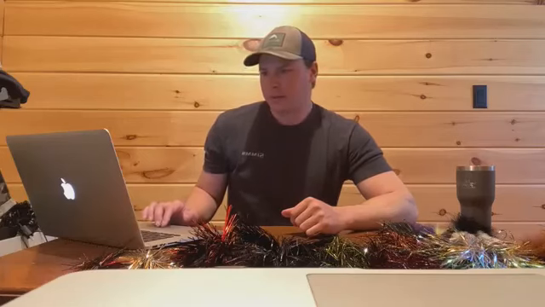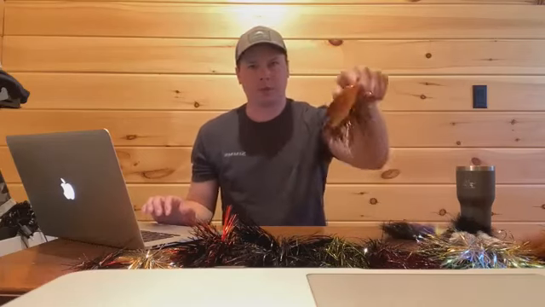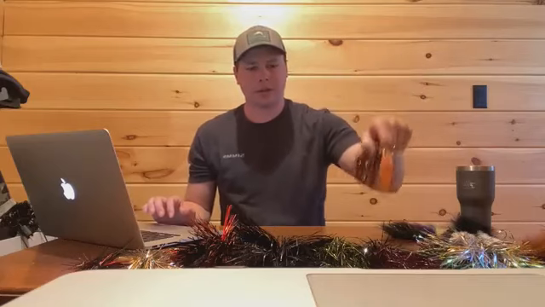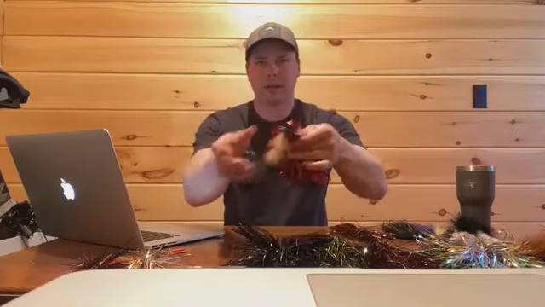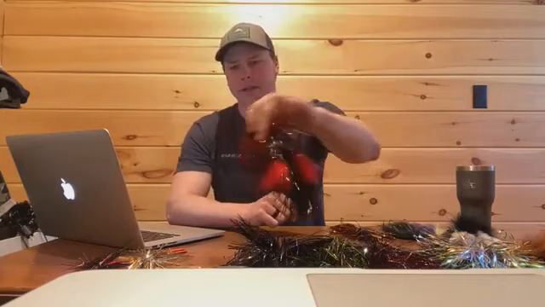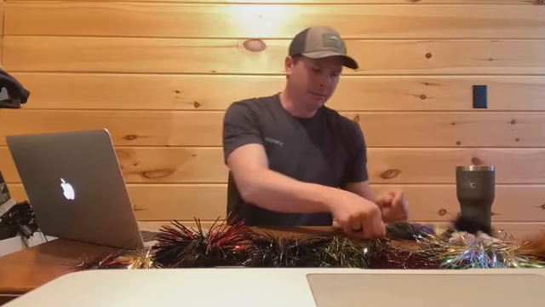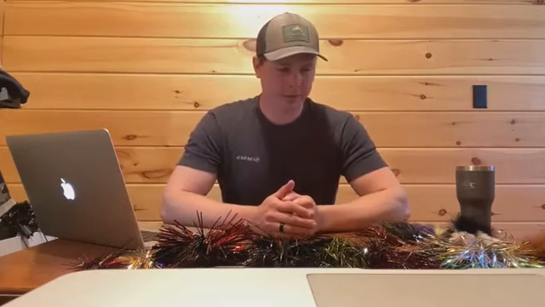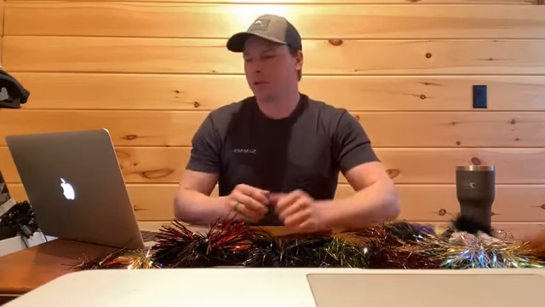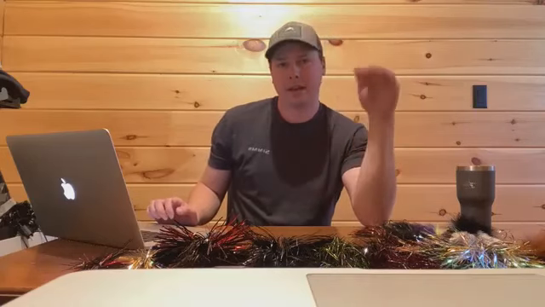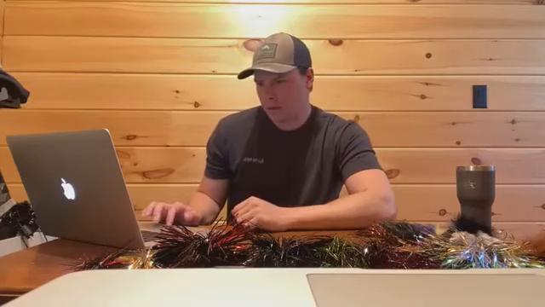Do different types of blades have different lift? Absolutely. Your willow blades are basically going to be the smallest amount of lift, and your Colorado blades are going to be the largest amount of lift, and then your stuff in between there kind of changes back and forth. But basically, the thinner your blade is, the less it's going to lift in the water. And also, the thinner thickness of your blade, the higher it's going to ride in the water column.